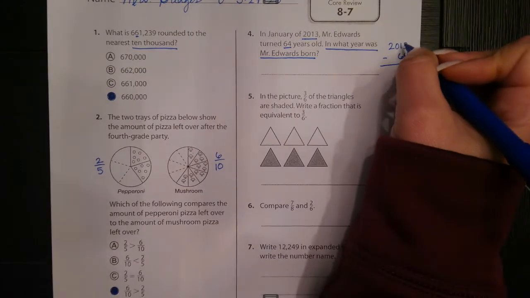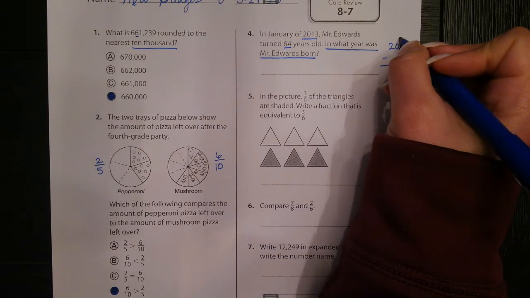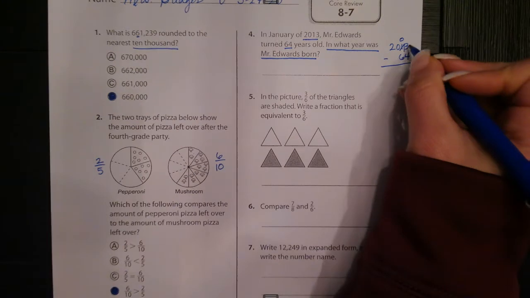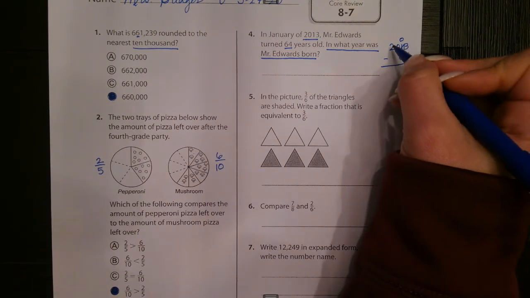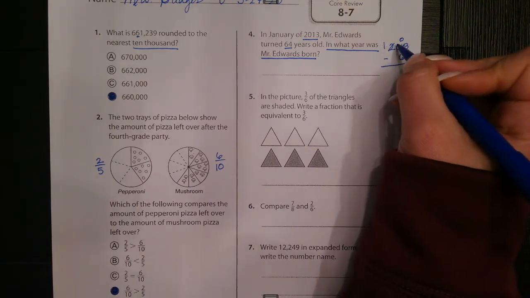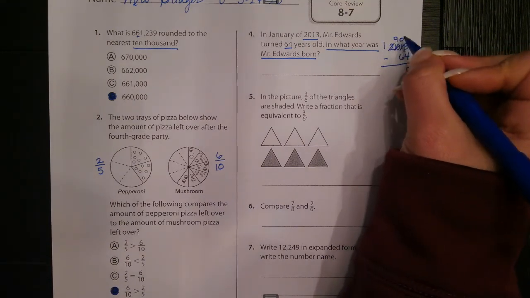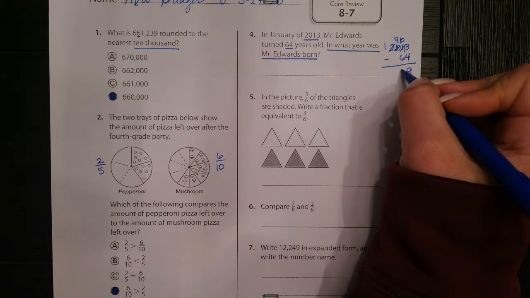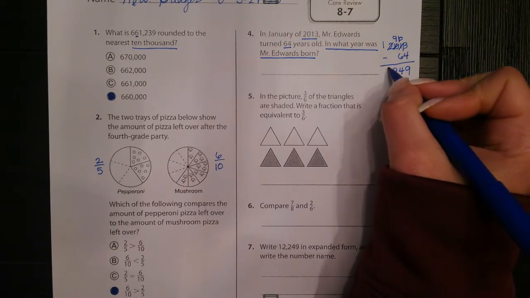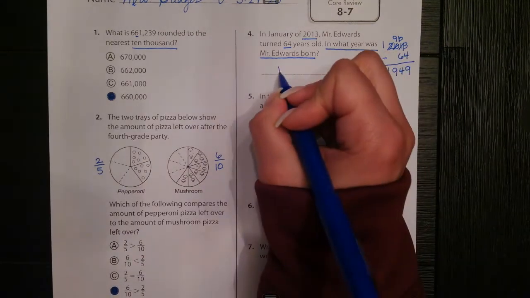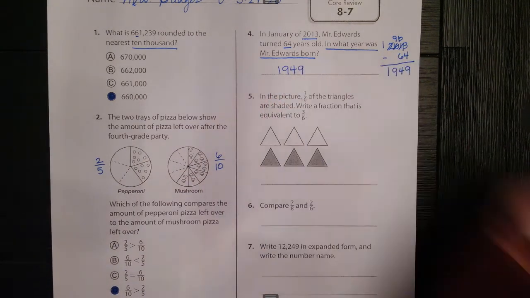So we cannot take 4 from 3. We're going to borrow from the 1. It becomes 0. This becomes 13. 13 take away 4 is 9. We're going to have to go over here and borrow from the 2. It becomes a 1, 10, 9. Now we have 10 take away 6 is 4. 9 take away 0 is 9. 1 take away 0 is 1. So he was born in 1949.